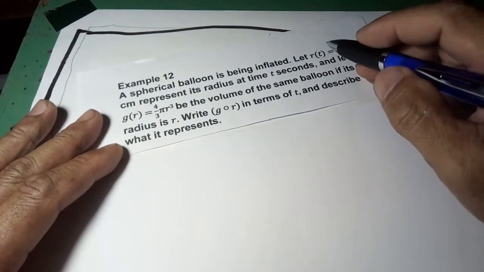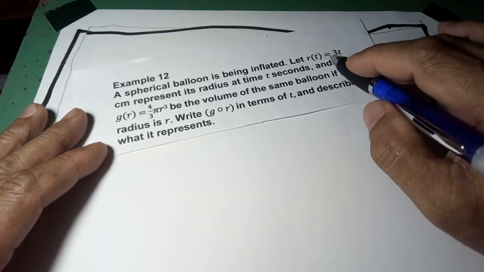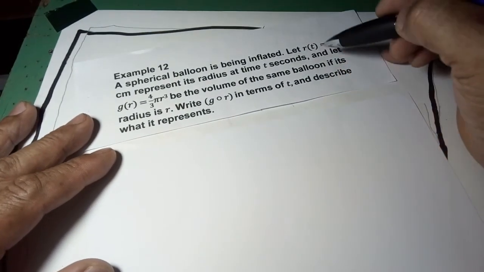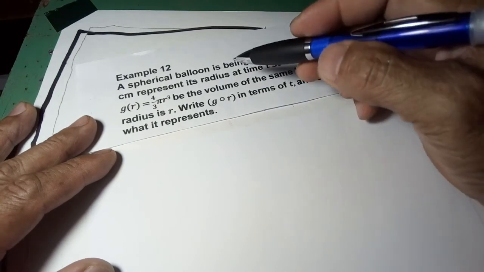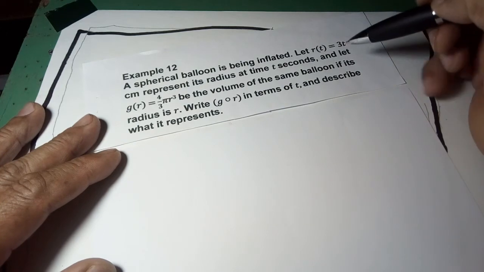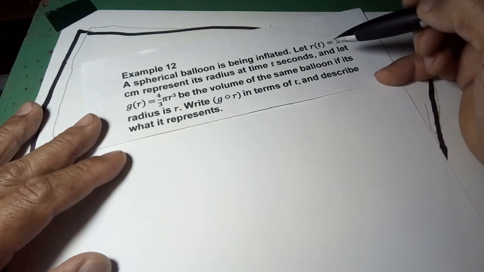Okay, next problem. A spherical balloon is being inflated. Let r of t equals 3t cm represent its radius at time t seconds, and let g of r equals 4/3 pi r cubed be the volume of the same balloon if its radius is r.